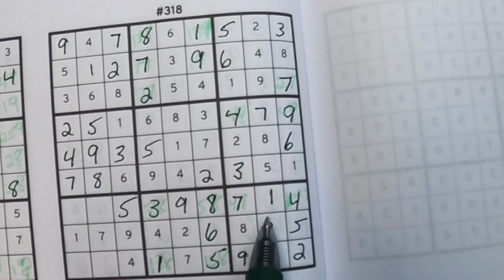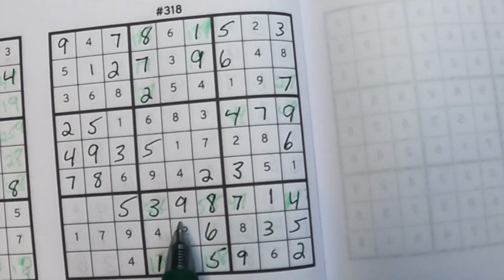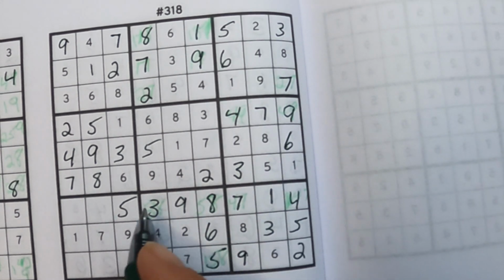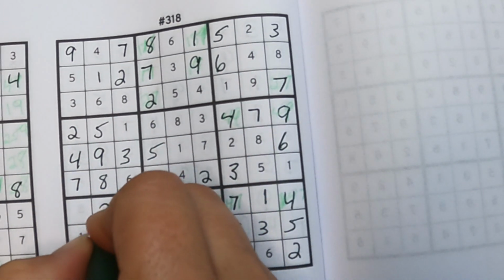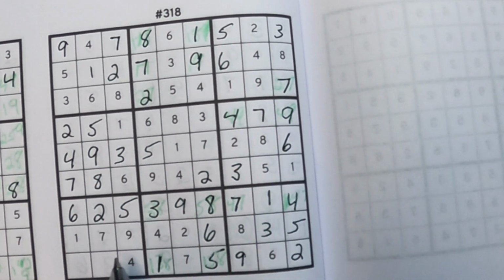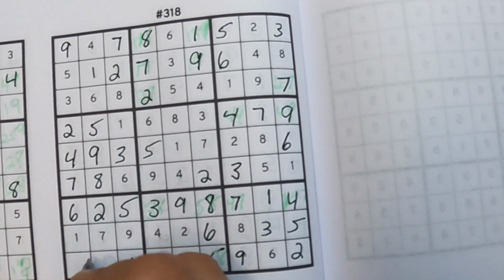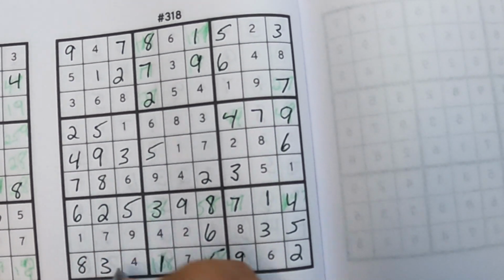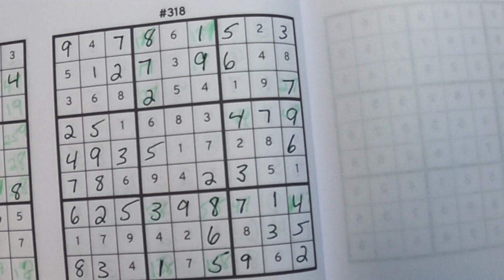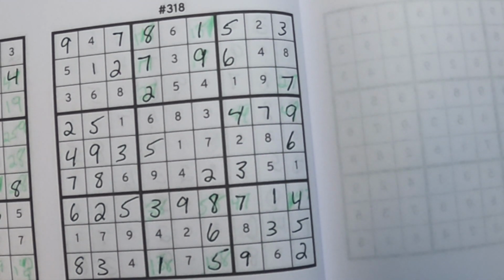For this row, we're missing 2 and 6. We've got a 6 here, so 2, 6. And for this box now, we're missing 3 and 8. We've got a 3 here, so 8 and 3. And there we have it for today's puzzle.